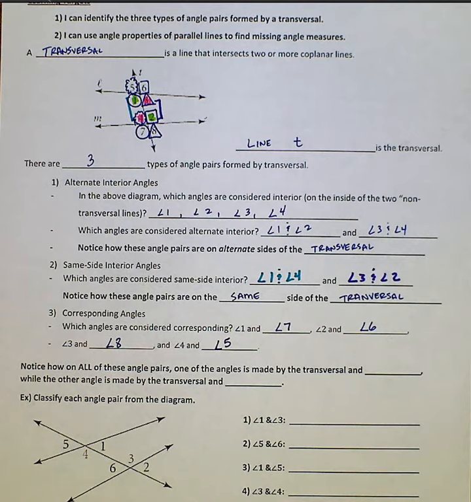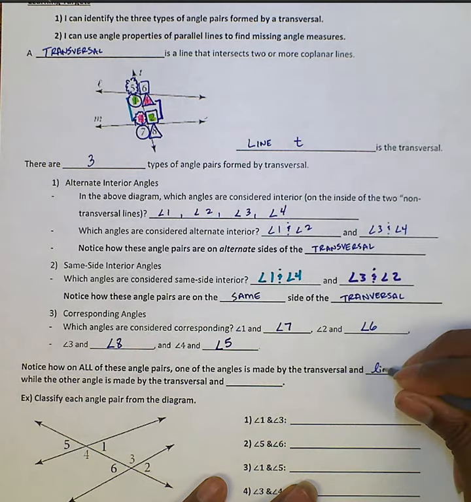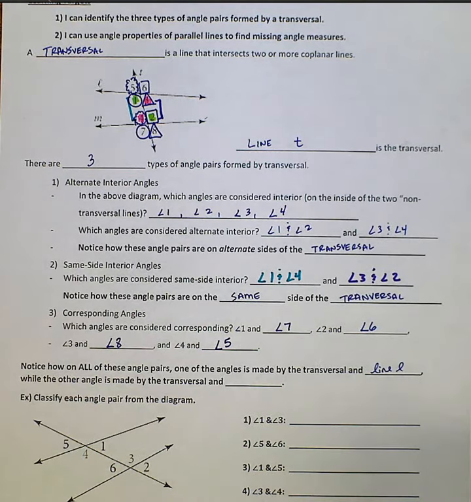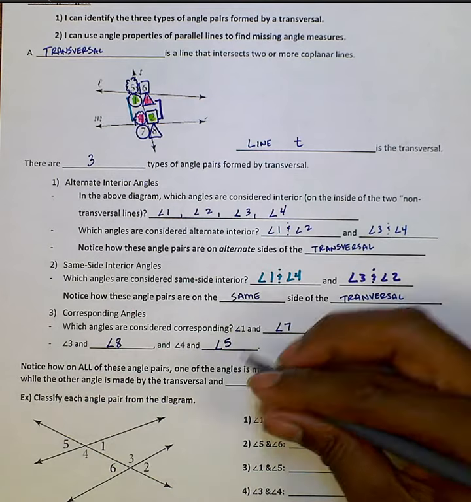Notice how on all these angle pairs, one of the angles is made by the transversal and line L, while the other angle is made by the transversal and line M.